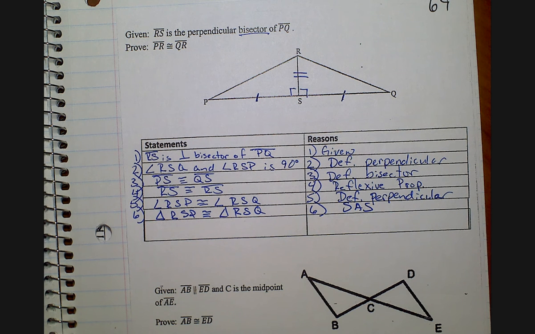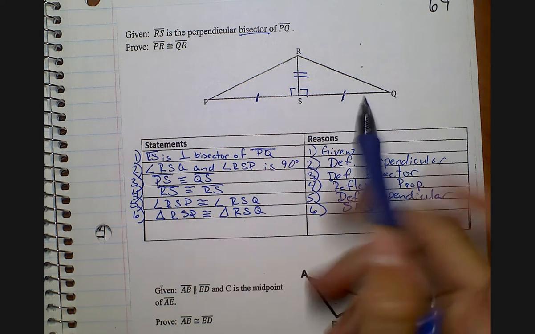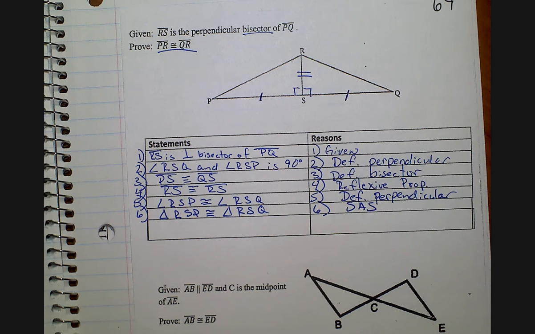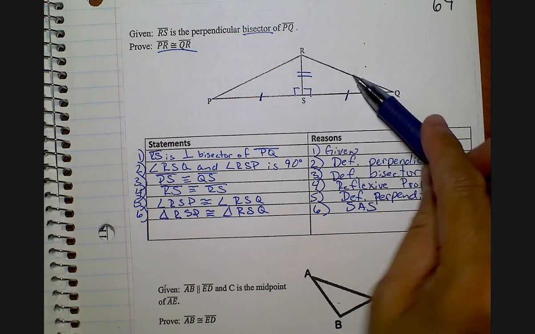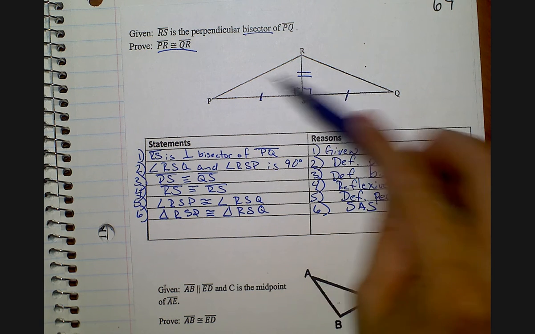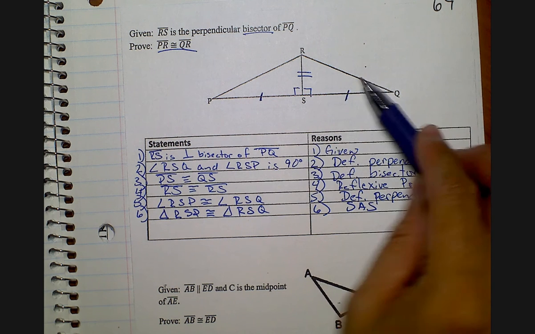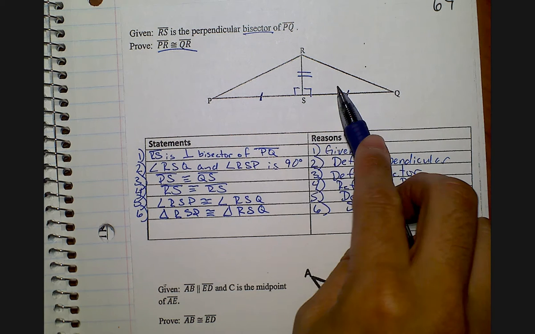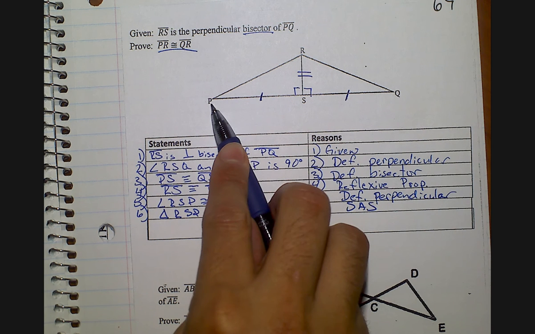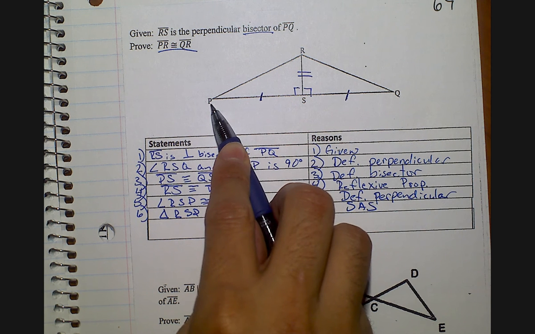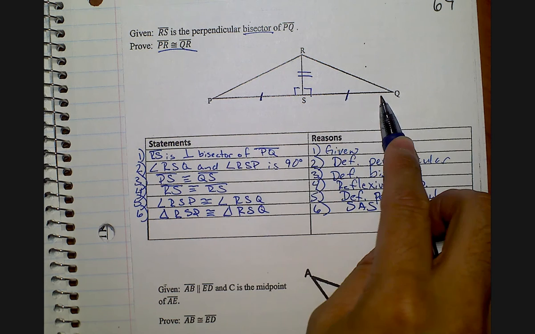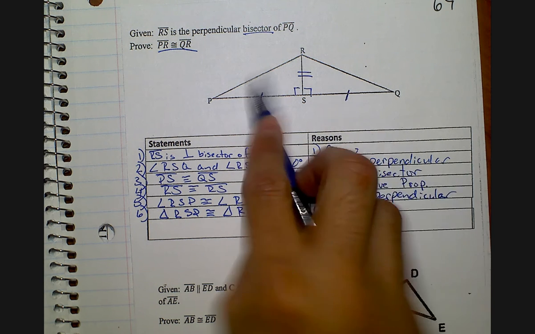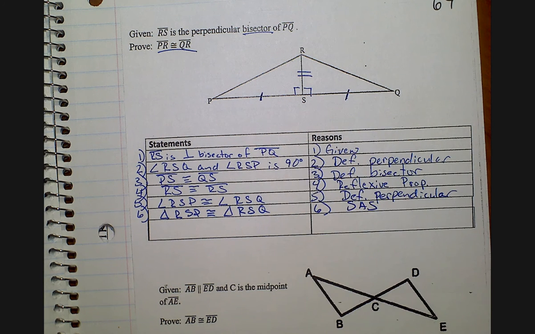Now, here's going to be a new vocabulary for this one. So, now that I proved that the triangles are congruent, that means all pieces that are corresponding to each other are congruent. So, if I know that this triangle is congruent to that triangle, angle P is congruent to angle Q, right? Because they are congruent, that means all parts are congruent to each other.